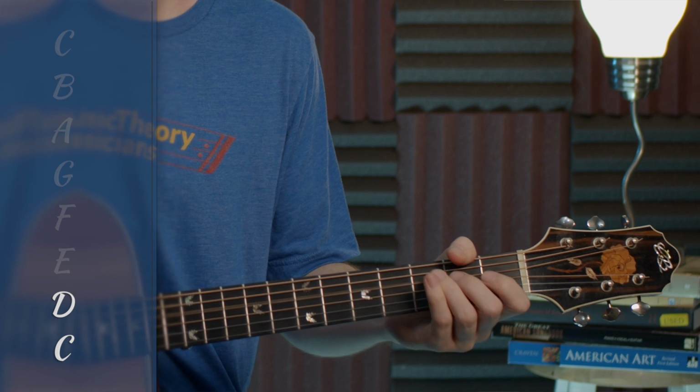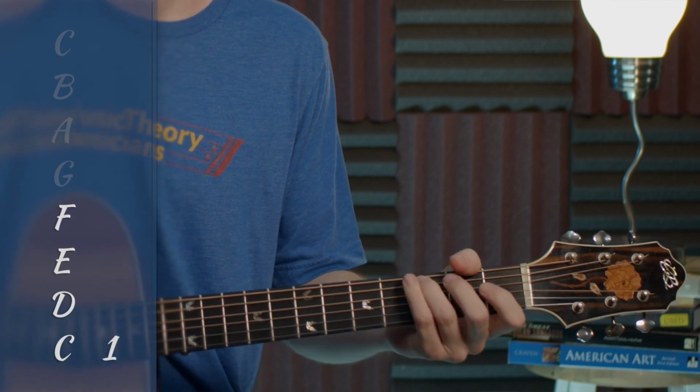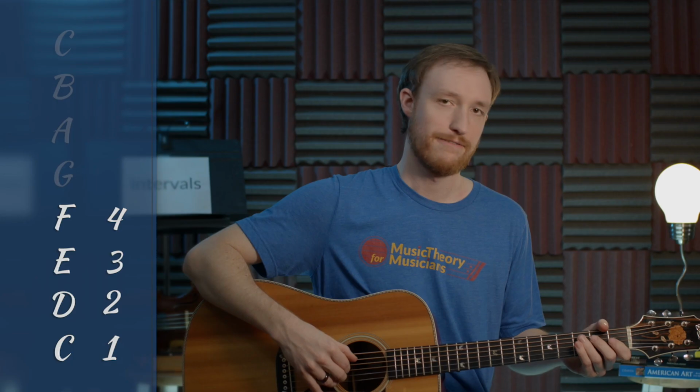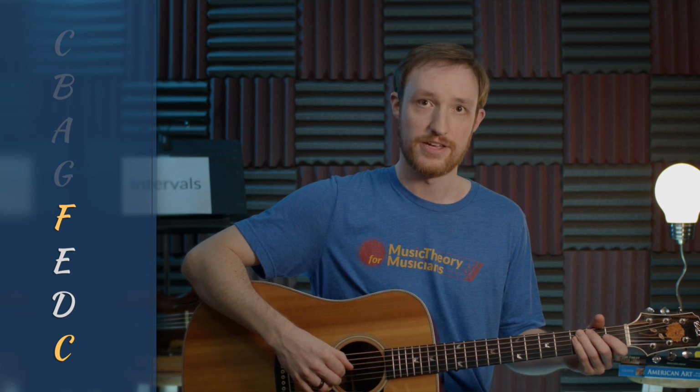So right now, grab your instrument and let's play some of these together so you can get a feel for how this works. Let's go back to the key of C. What we're going to do is pick any note in the key of C and count the letter names from C up to that note. Let's start with the note F. From C to F. C, D, E, F. 1, 2, 3, 4. From C to F is a fourth.